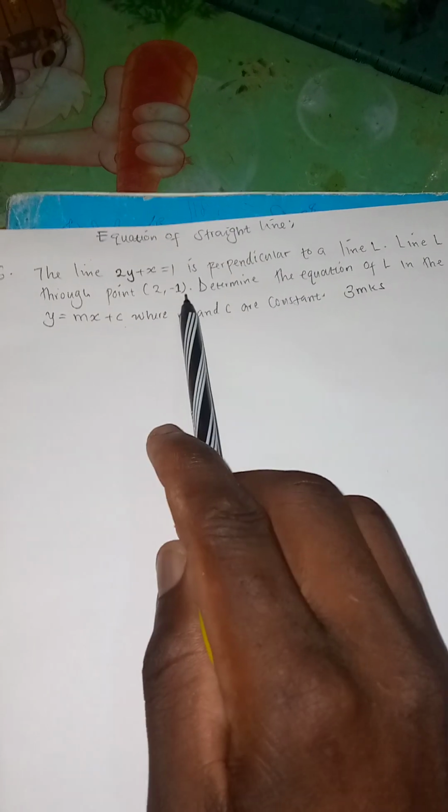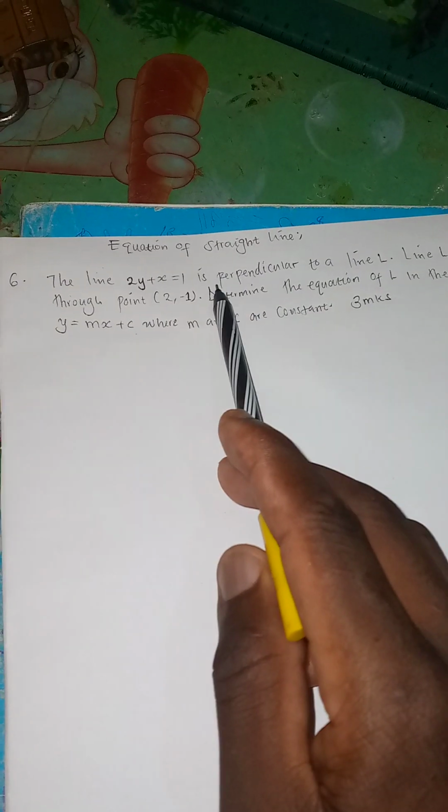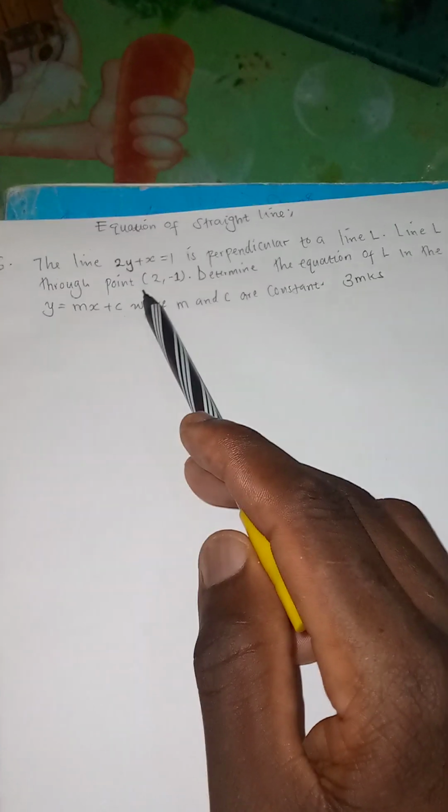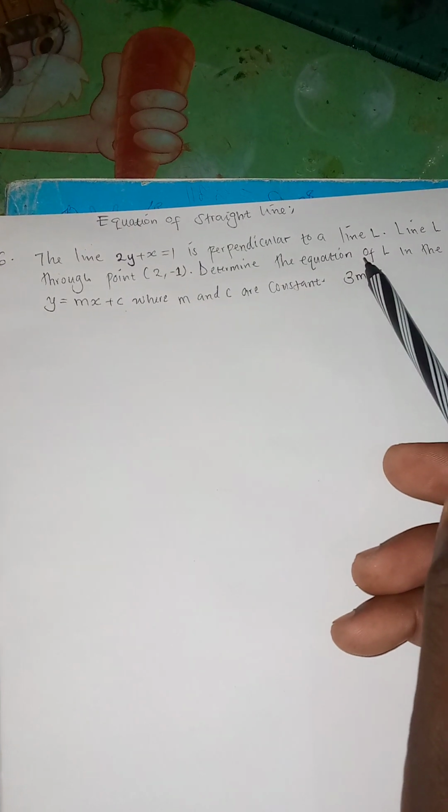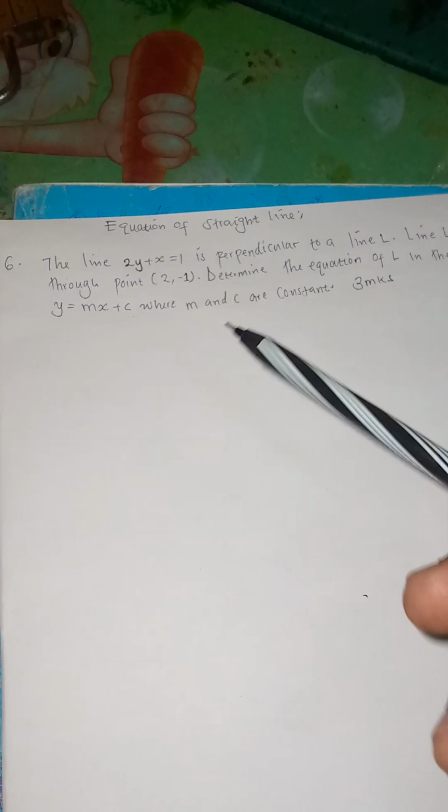So we know one point and we don't know the gradient of that line. But using the relationship of perpendicular lines, we can get the gradient of line L. When we get the gradient of line L, that is when we can get the equation of this line.